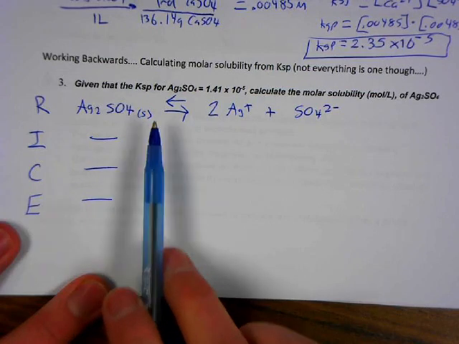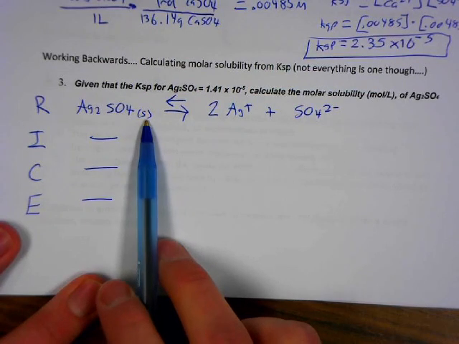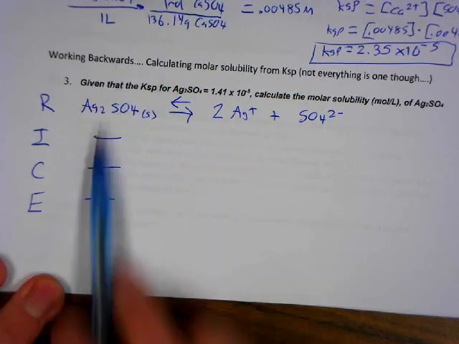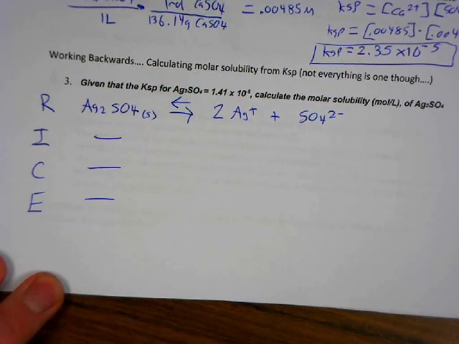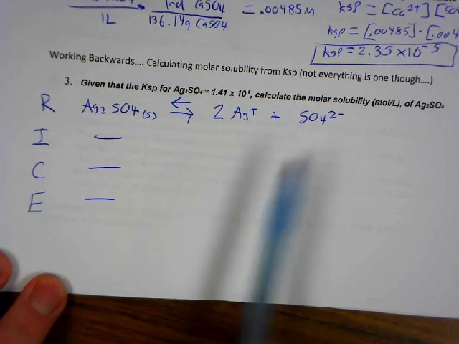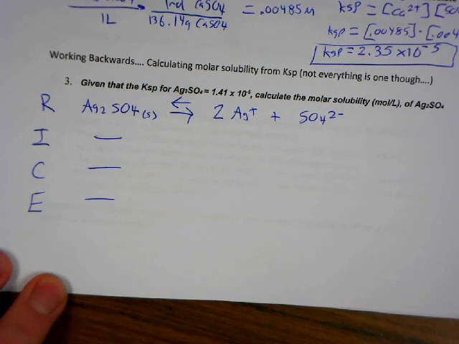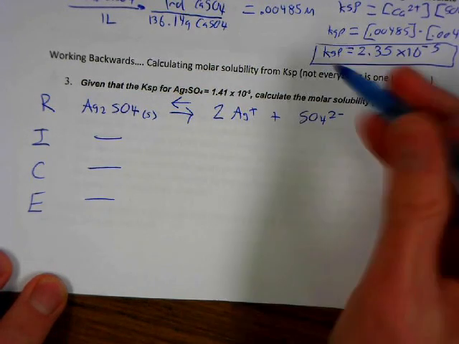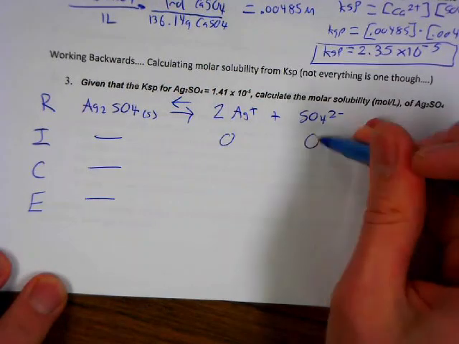Solid, solid, solid. Nothing. That's a solid, right? As soon as there's a solid, that's an S. All right? As soon as there's a solid, it's not part of equilibrium. Solids are not part of equilibrium. Get rid of it. What's my initial concentration over here?